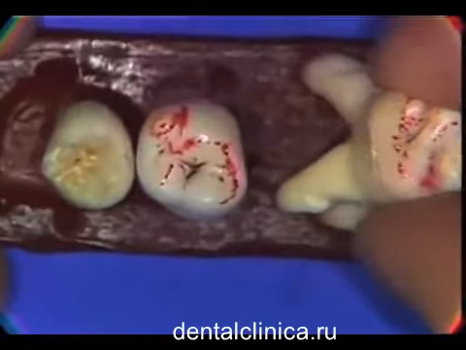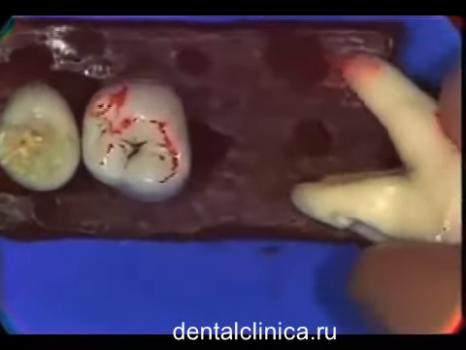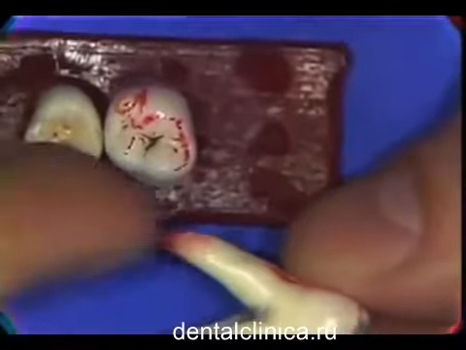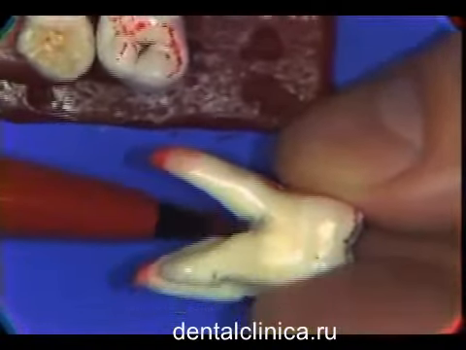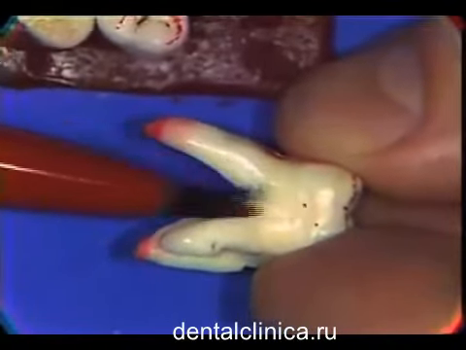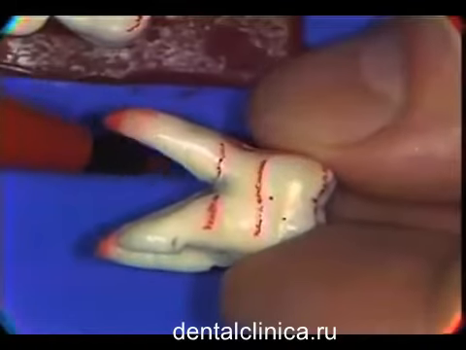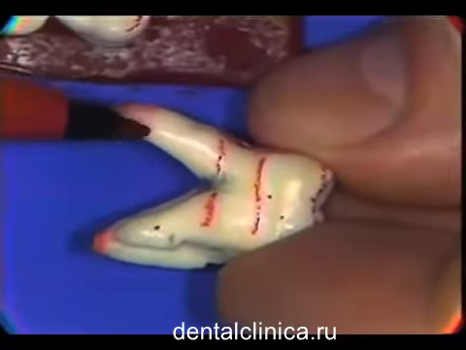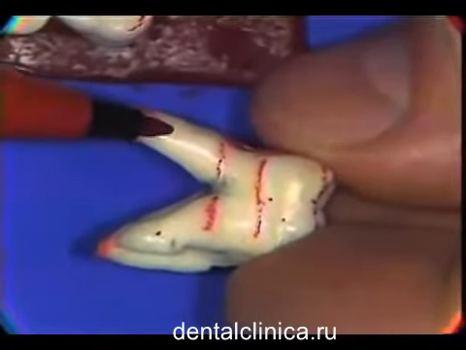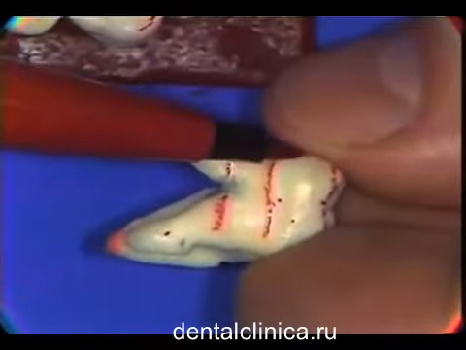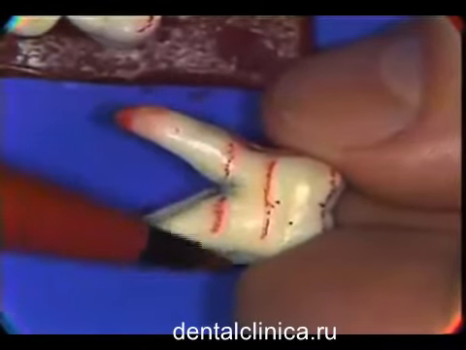We have the differences of the root structures themselves, the first having a higher trifurcation, or a trifurcation closer to the crown, therefore having a shorter root trunk, the roots being rather widely spread, and particularly this lingual root extending out beyond the width of the crown.